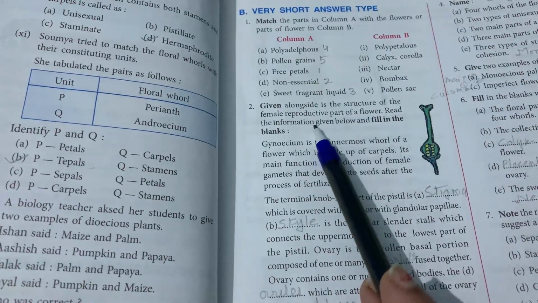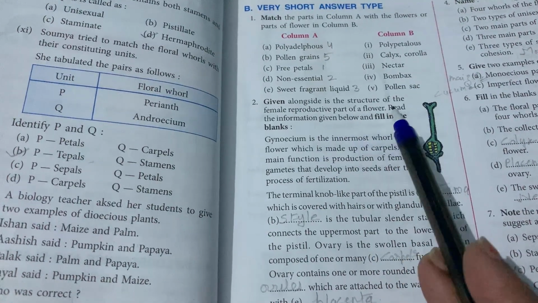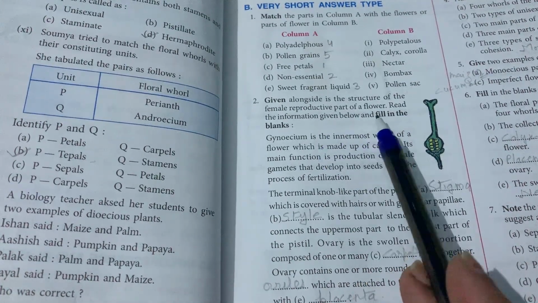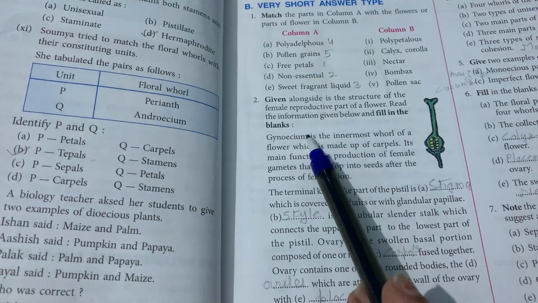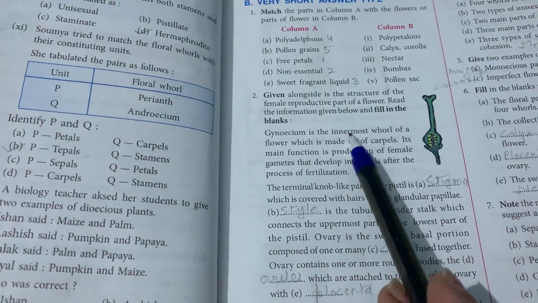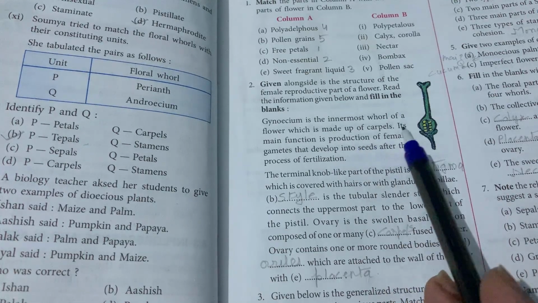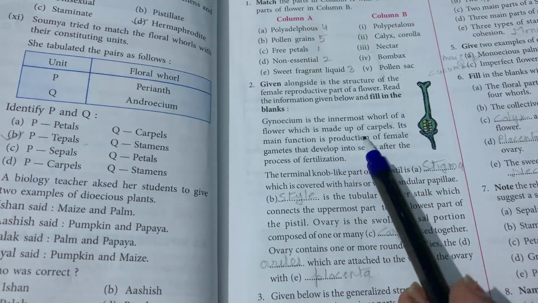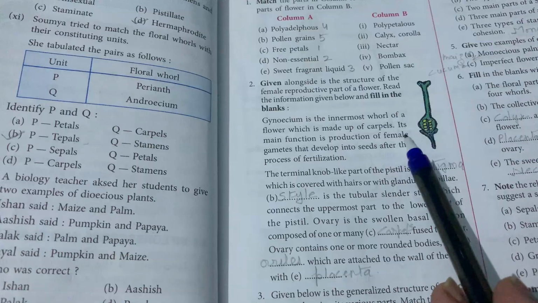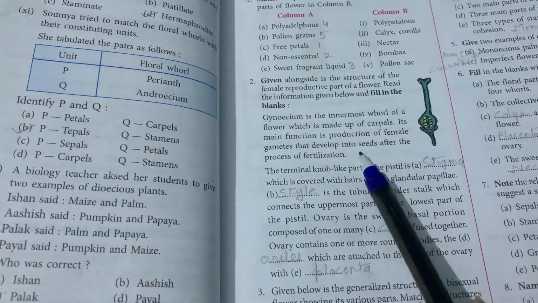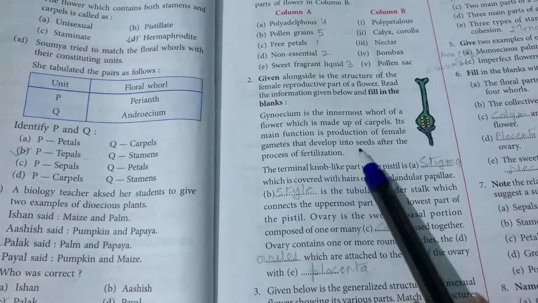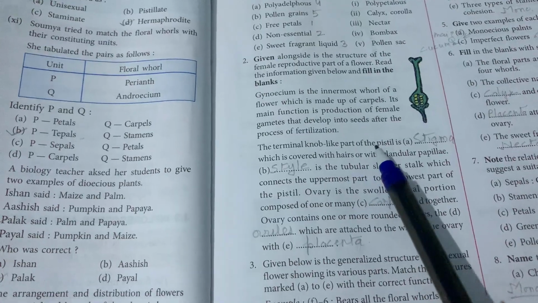Right? Given alongside is the structure of the female reproductive part of a flower. Read the information given below and fill in the blanks. This is the female reproductive part. Gynoecium is the innermost whorl of a flower, which is made up of carpels. Its main function is production of female gametes that develop into seeds after the process of fertilization.